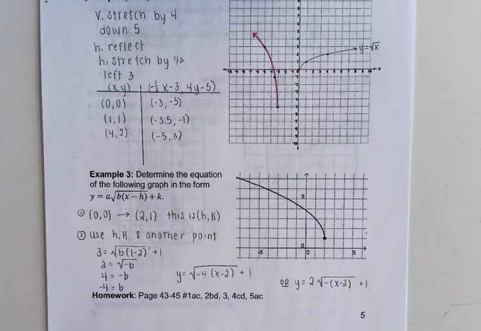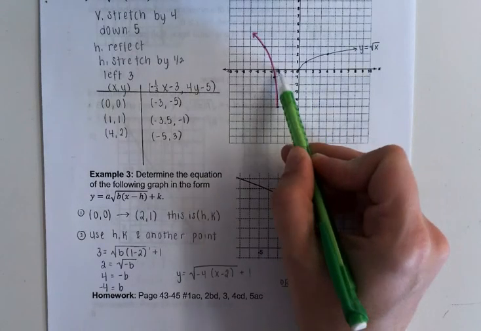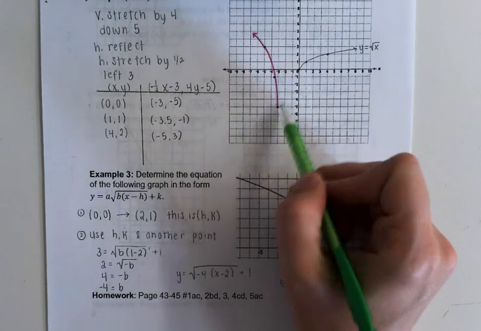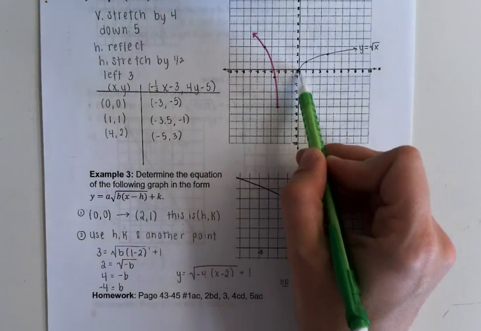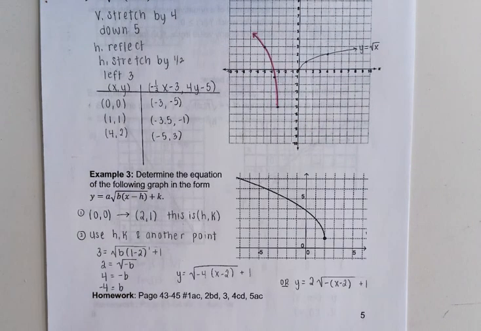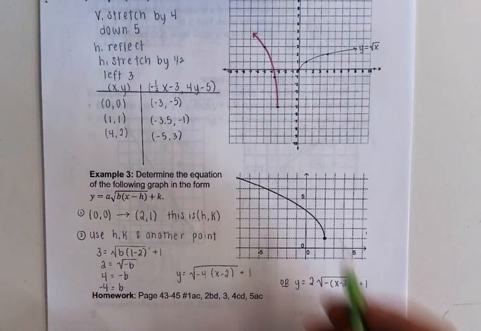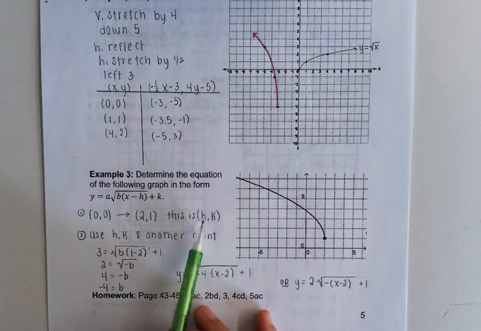So the first point that I always look at is that point 0, 0. This key point 0, 0 moves left and right, and by doing stretches, it doesn't change. So 0, 0 tells you your H and K values because it's not impacted by any stretches. So the point 0, 0 moved over to the point 2, 1.